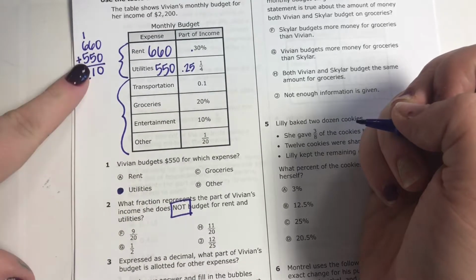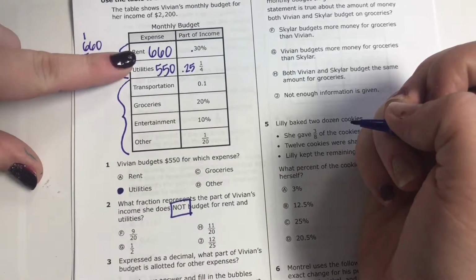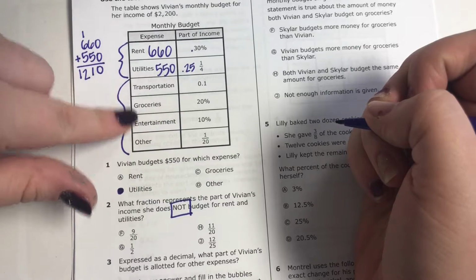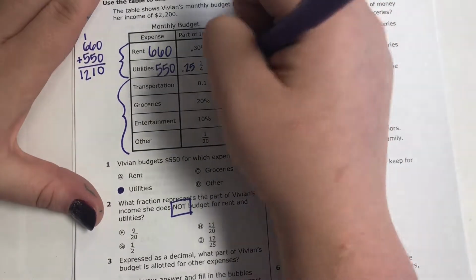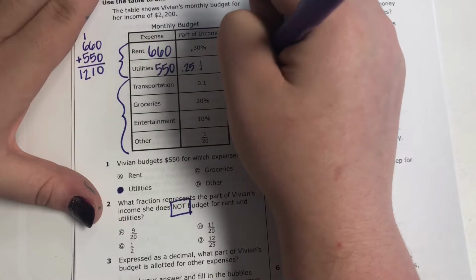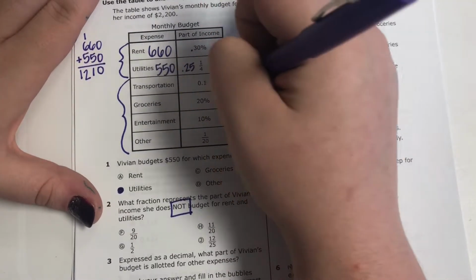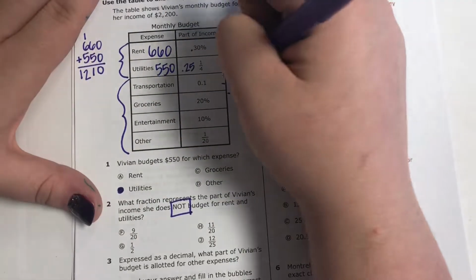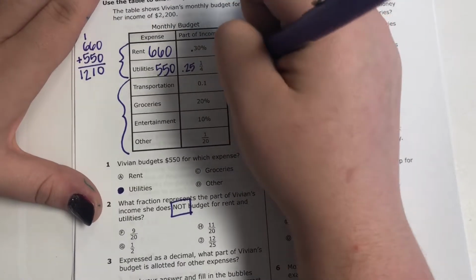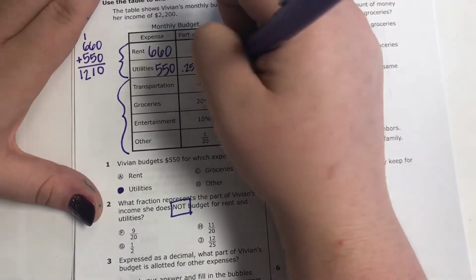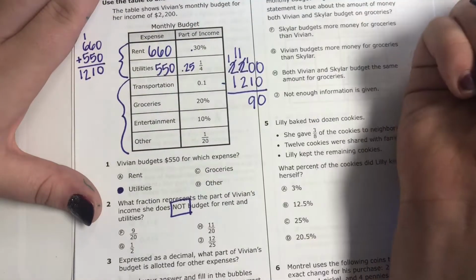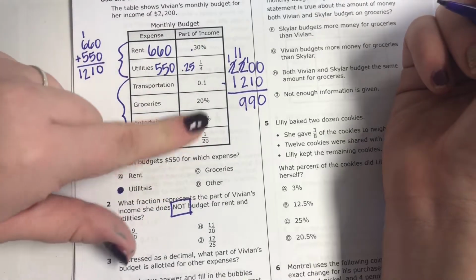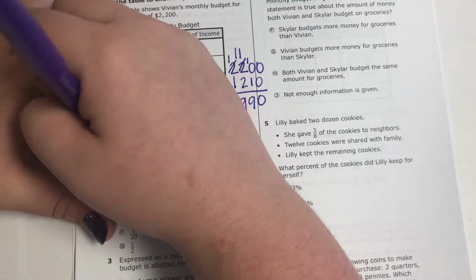Or we can take what we know is the rent and utilities and subtract it from the total, and that should give us the overall amount for the rest of the 4 categories. So that's what I'm going to do to make it a little bit easier and save a little bit of time. 2,200 minus 1,210. I can borrow from that 2, and then borrow from this 2. 11 minus 2 is 9. That gives me $990 that overall Vivian could spend on everything else.